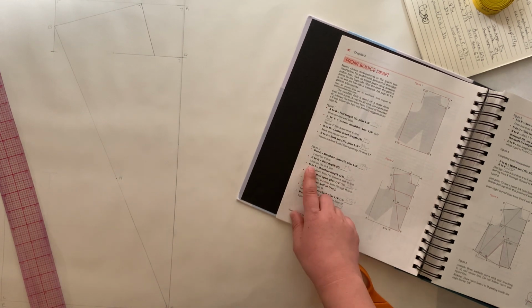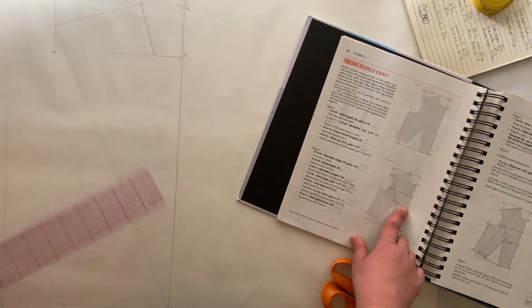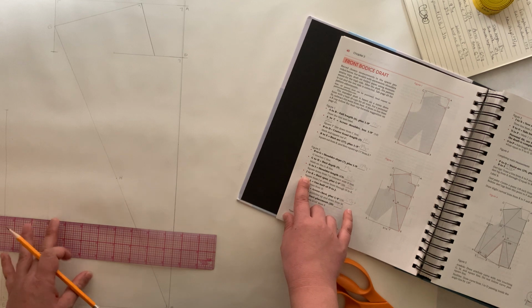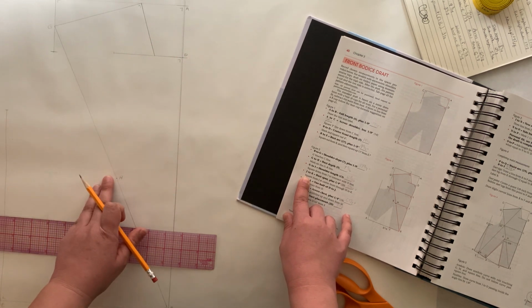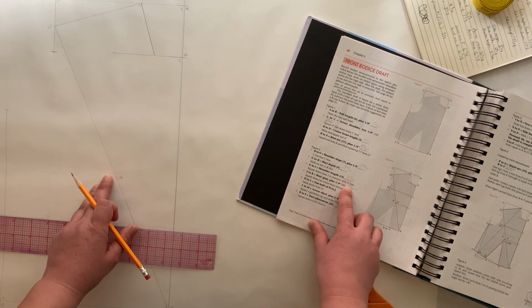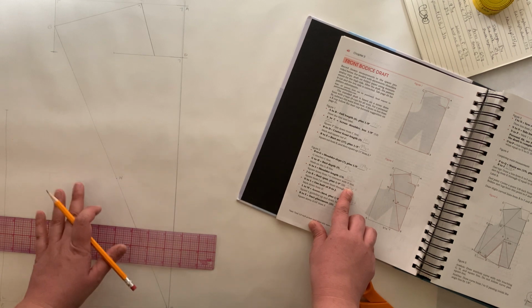Okay, now I'm working on my bust span. So my J to K is going to run through my center front to my bust. So J to K bust span plus 1/4 inch. Mine is 3 3/4, so I'm going to add 1/4 inch to that. So mine is going to be 4 even.